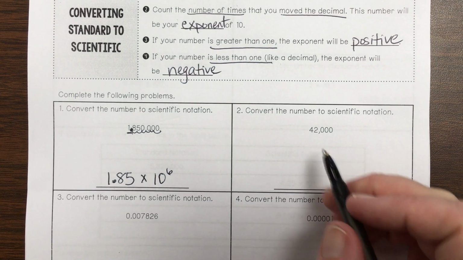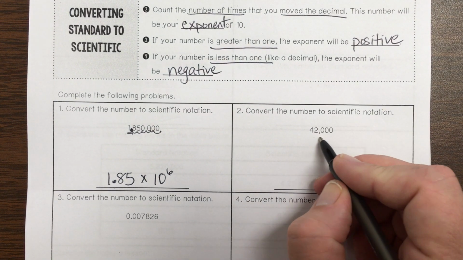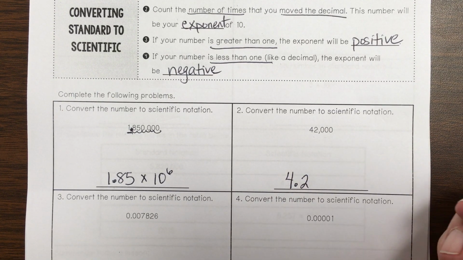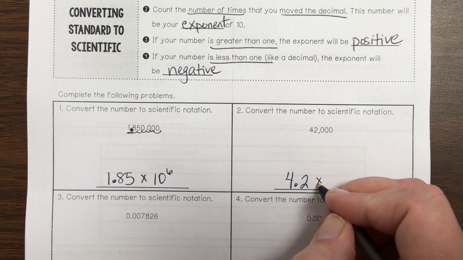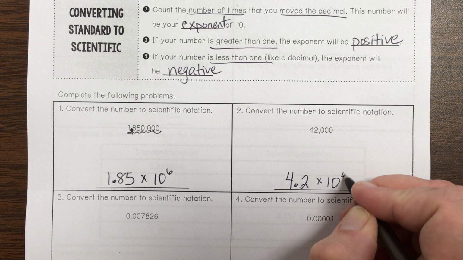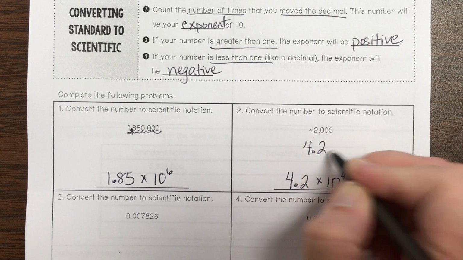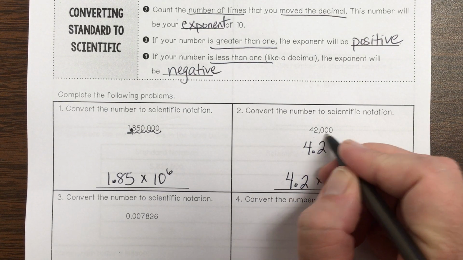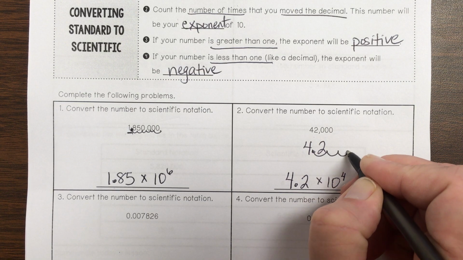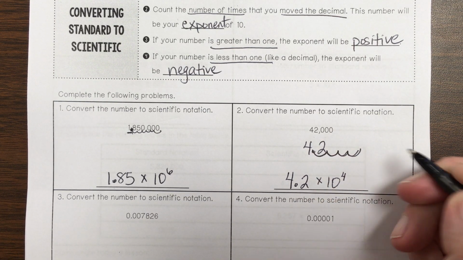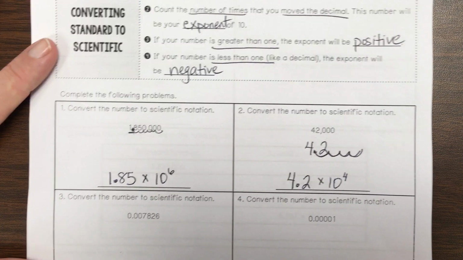Likewise, in number 2, convert this number to scientific notation. 42,000. 4.2 times 10 to the 4th. Again, we put the decimal between the 4 and the 2, and we need 3 more places. So those are the 4 total moves that we took, and that's why it's 4.